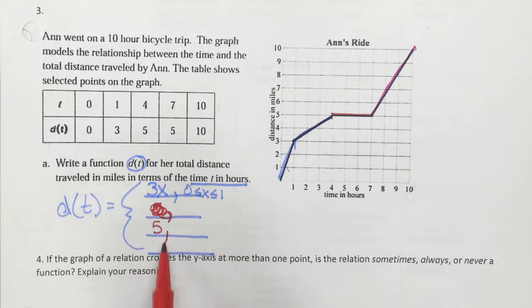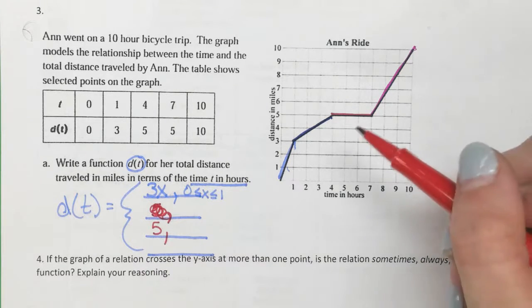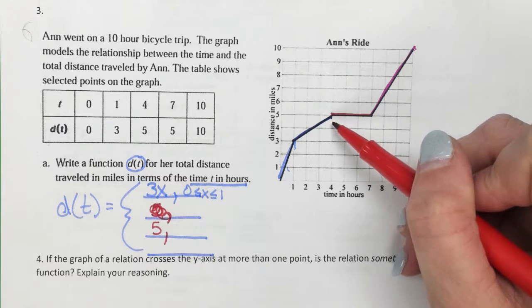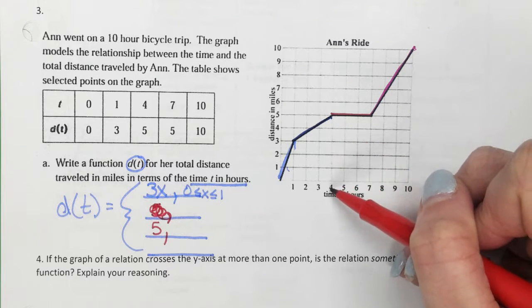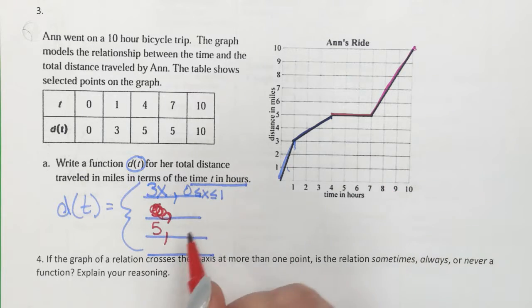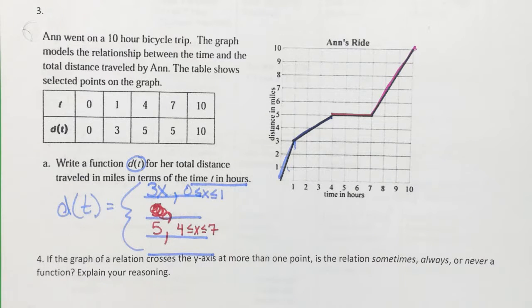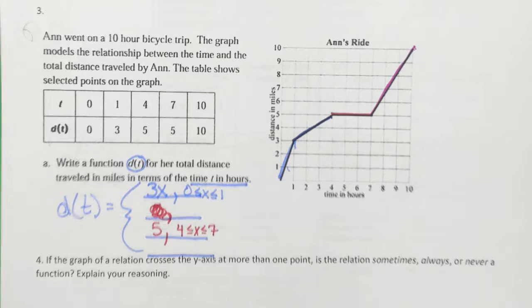This one. Sorry. Are y'all okay? All right, right here, what's that first x value that goes with it? 4. And at the end of that line, 7. There you go. All right, is everybody okay so far still?